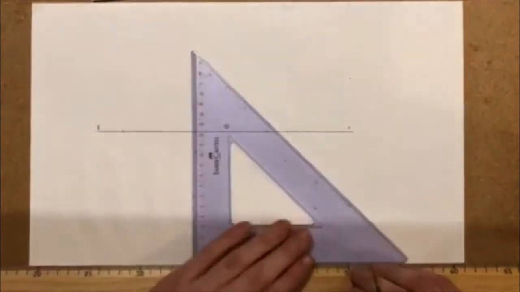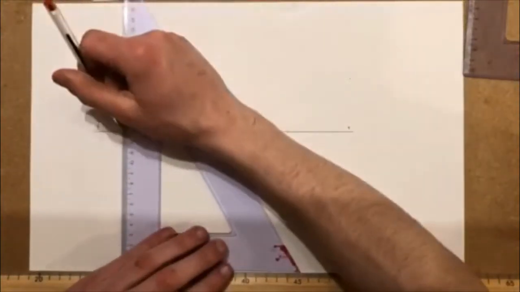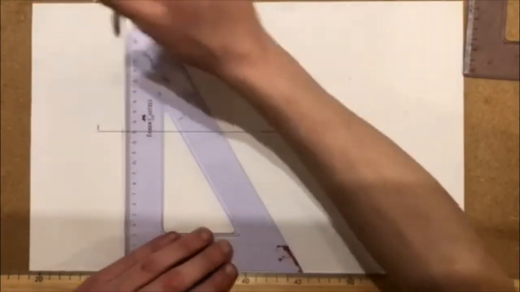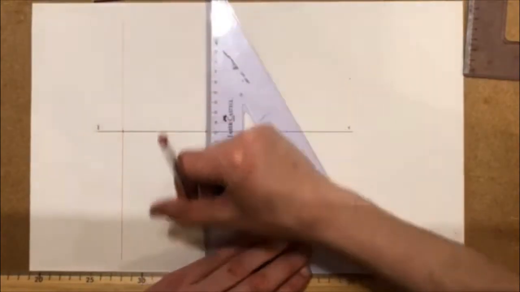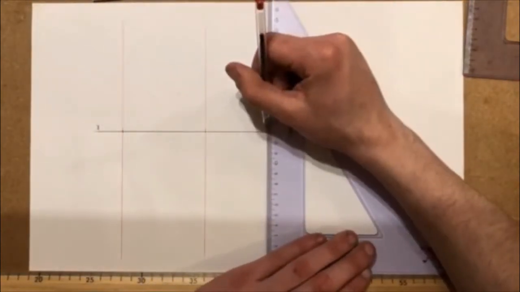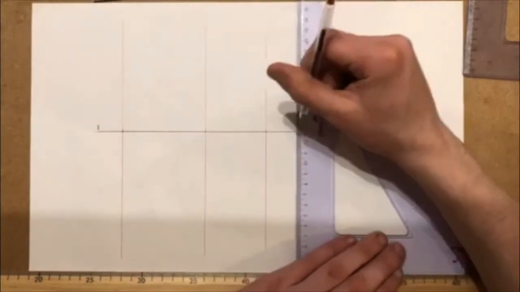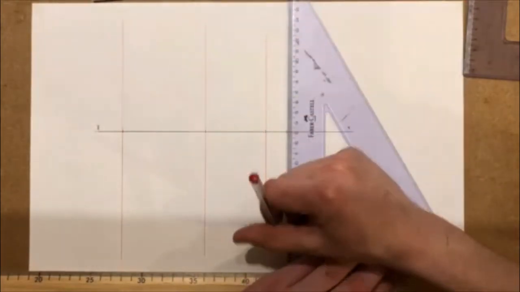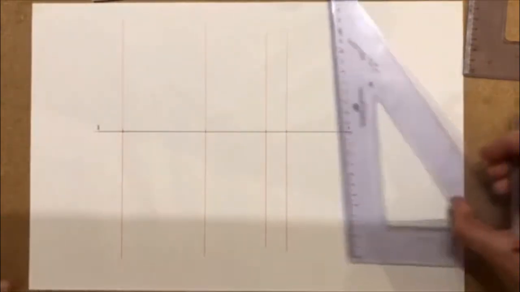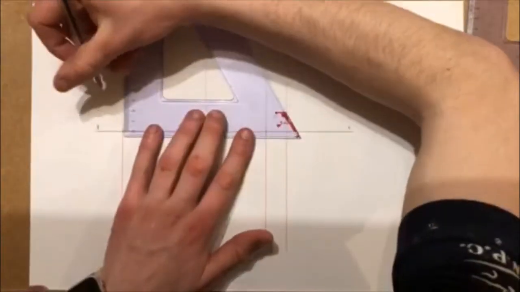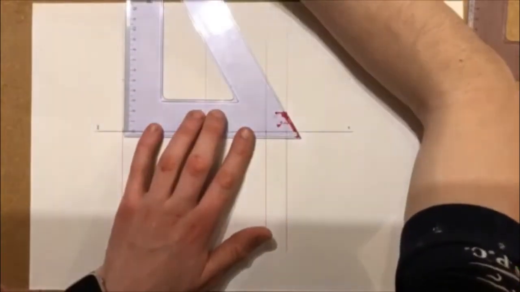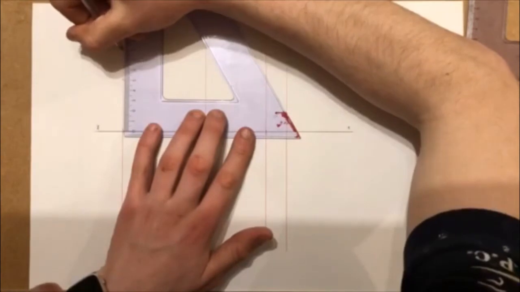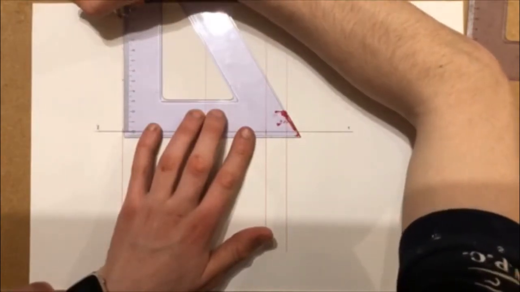I'm going to extend these lines down into plan now. And we're going up 50, 30, and 30.